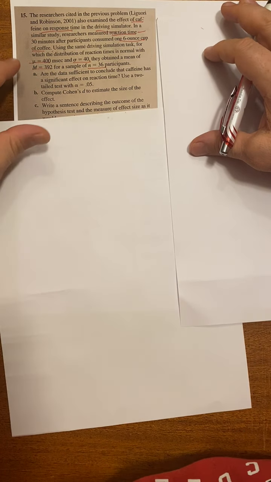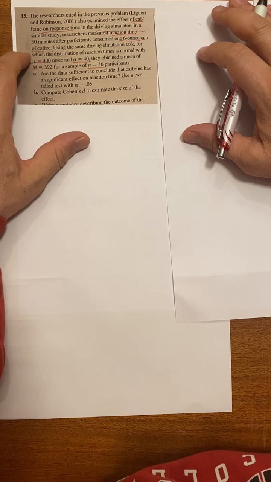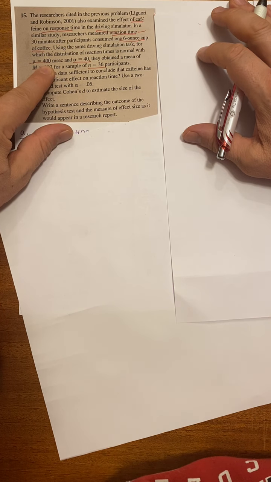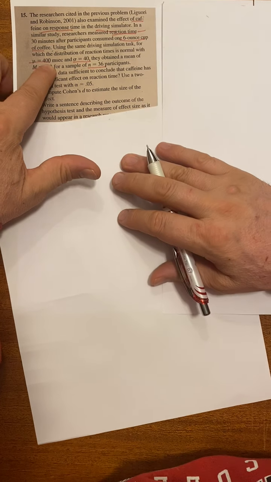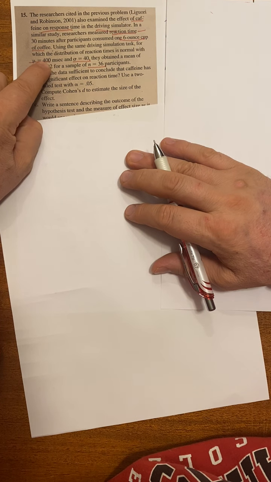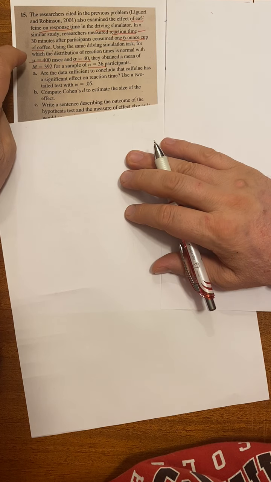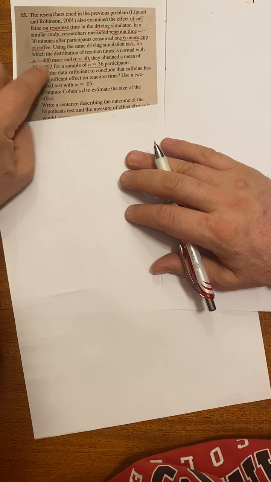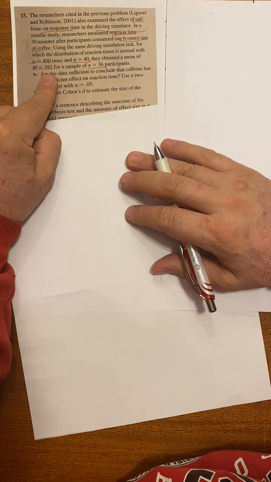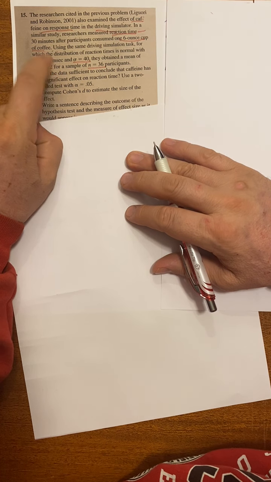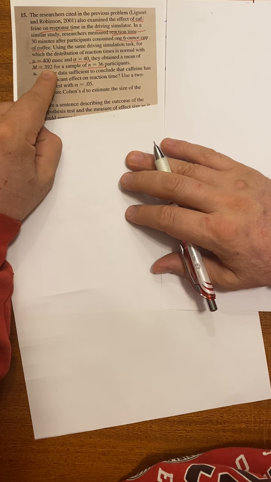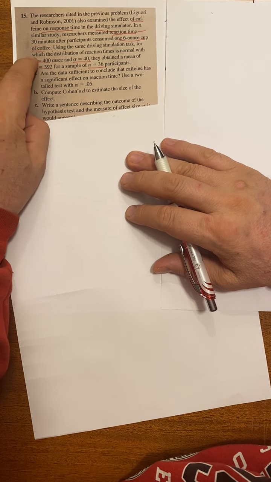So they're saying normal driving reaction time is 400 milliseconds. That's a thousandth of a second, so 400 of those. They obtained a mean, though, of 392 for a sample of 36 participants. So for the participants that got the caffeine, their reaction time was lower than the population.